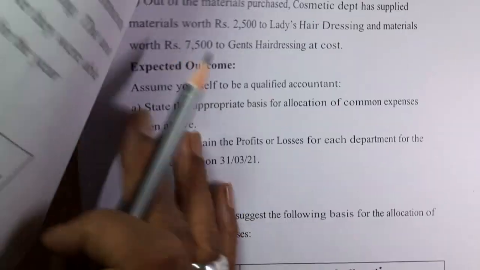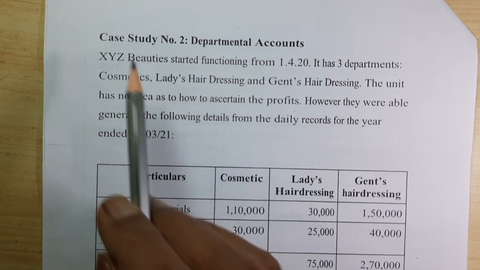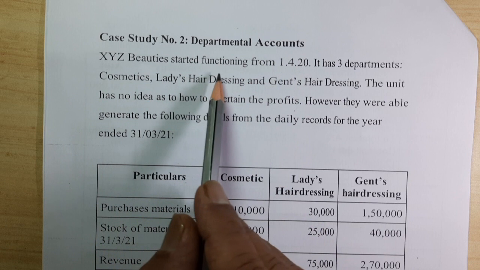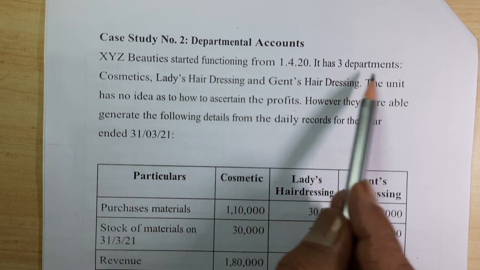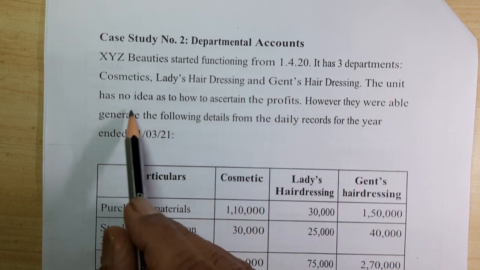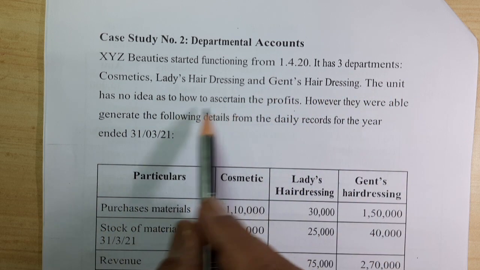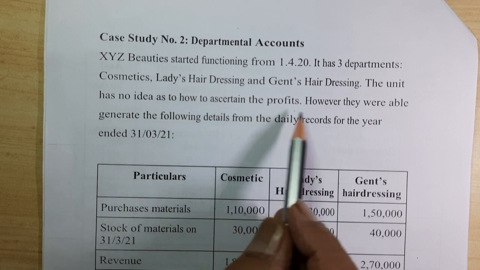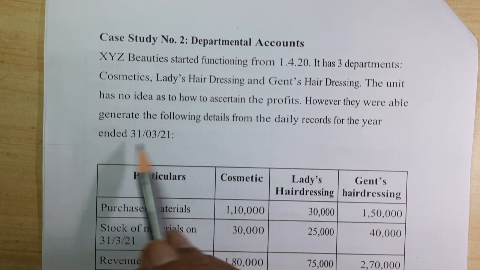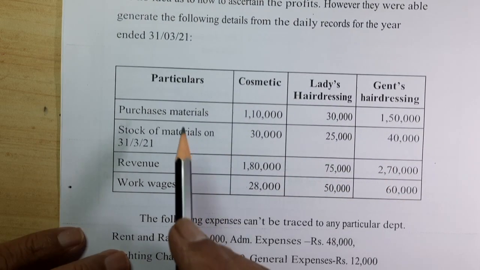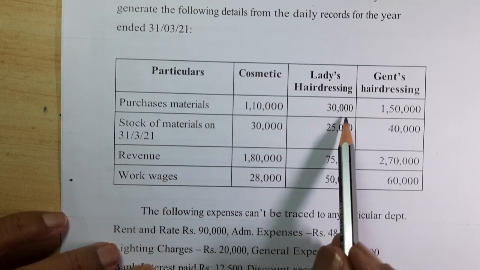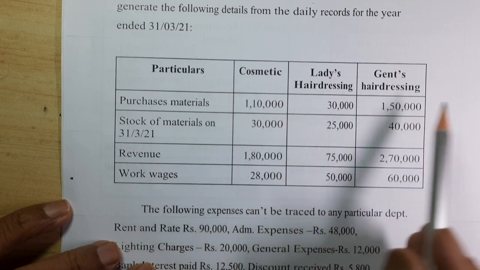Now case study 2, departmental accounts. XYZ Beauties started functioning from 1/4/20. It has 3 departments: cosmetics, lady hairdressing, and gents hairdressing. The unit has no idea how to ascertain the profit. However, they were able to generate the following details from the daily records for the year ended 31/3/21. Purchases of materials: 1,10,000 cosmetics, lady hair, 30,000 gents hair. So these are different departments.